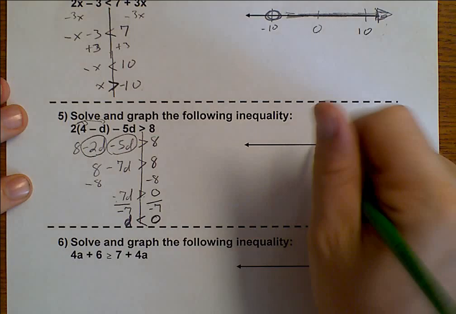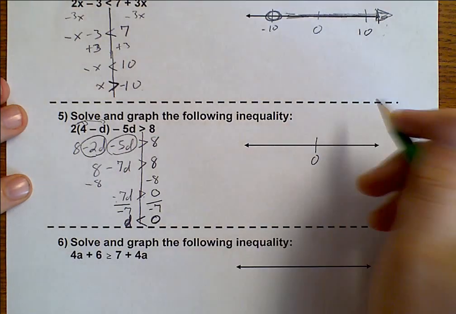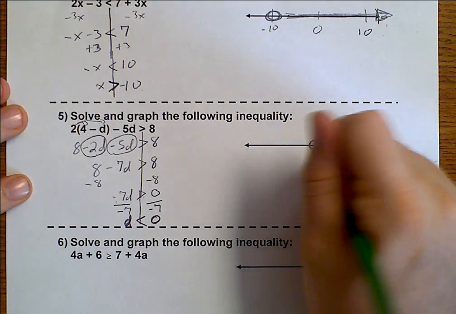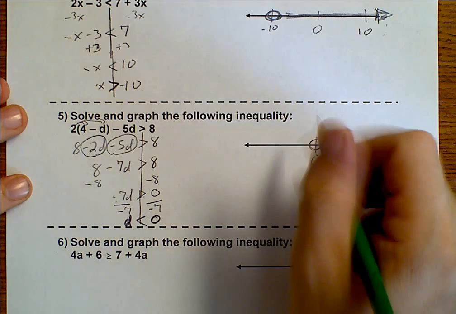So I'm going to put 0 on the line. I don't have any other numbers, so I'm just going to go ahead and circle it. And my graph goes the same direction as my arrow.